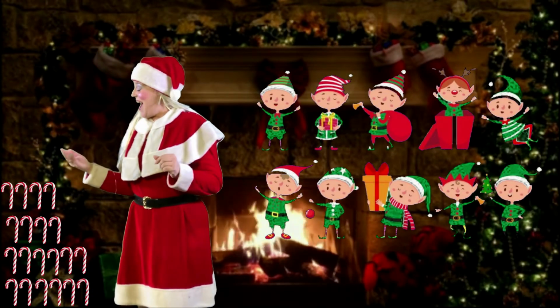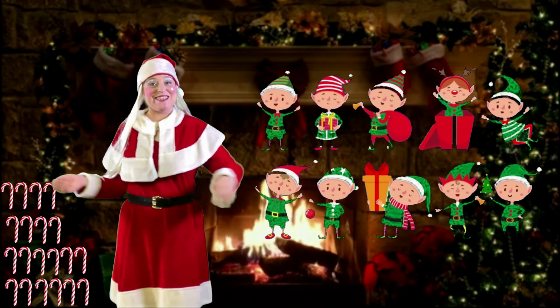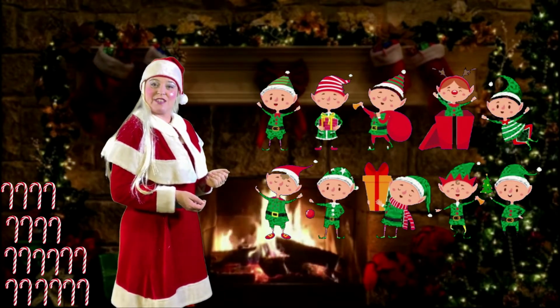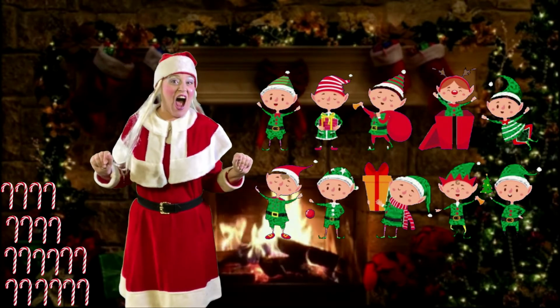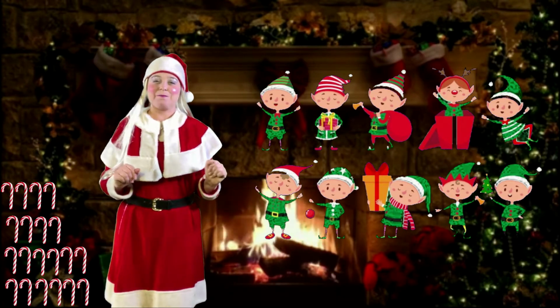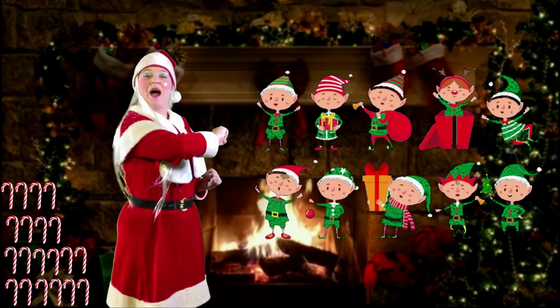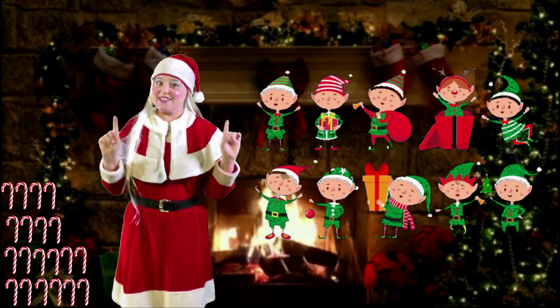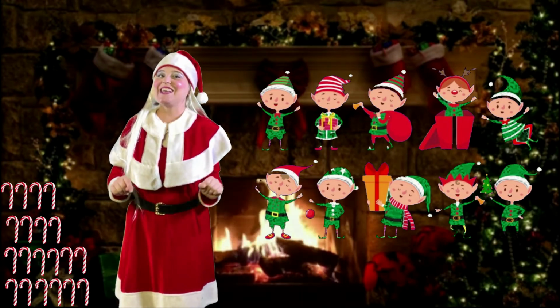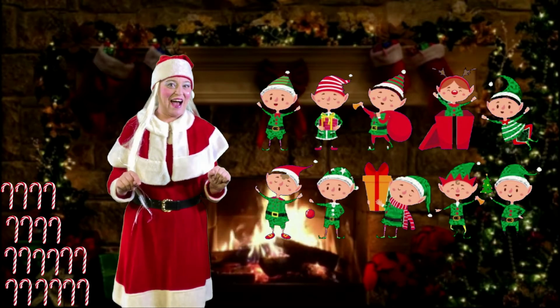Now, I have 20 sweets to divide between the 10 elves. Remember, I need to share them fairly between these elves. On your whiteboard, write the sum to work out how many sweets each elf will have.